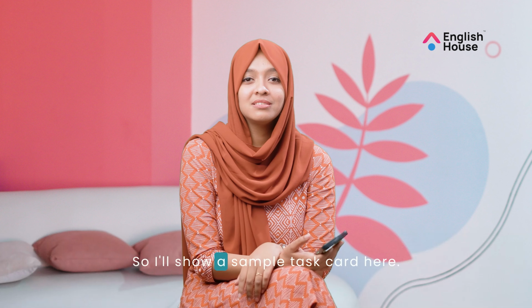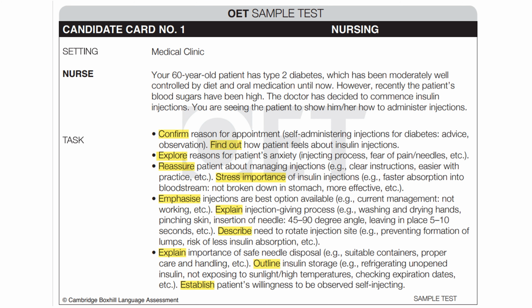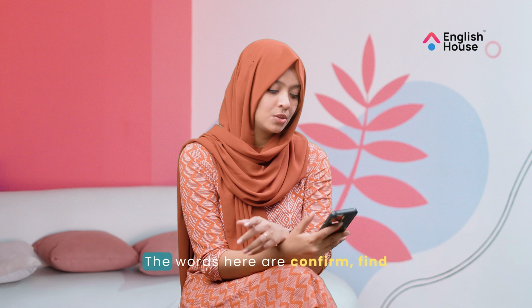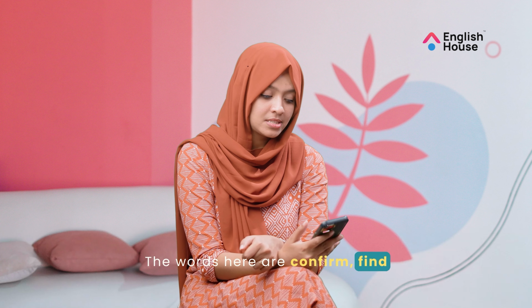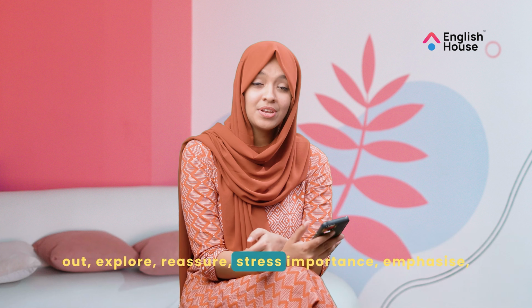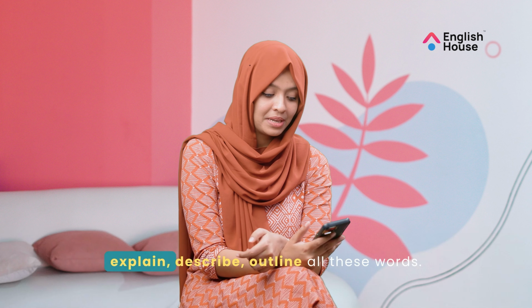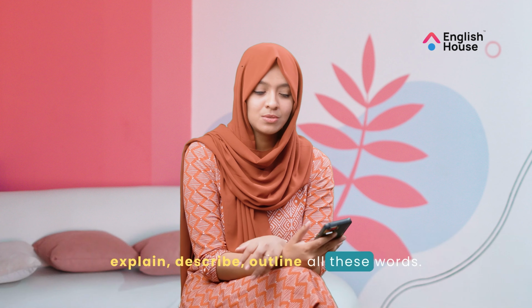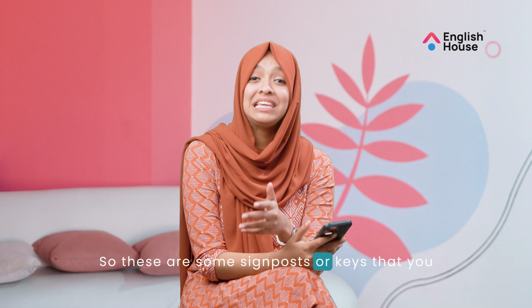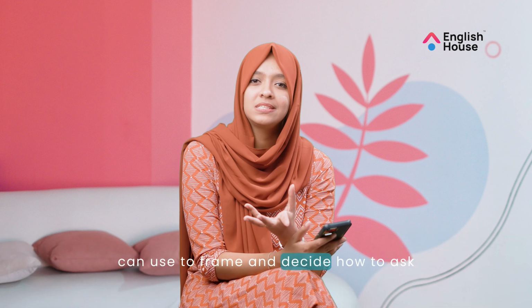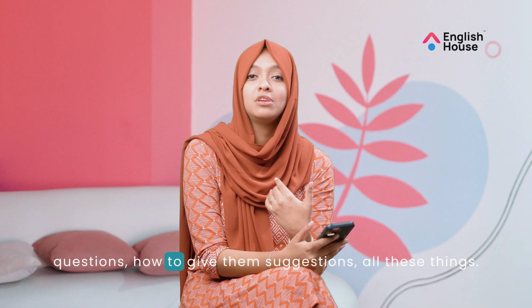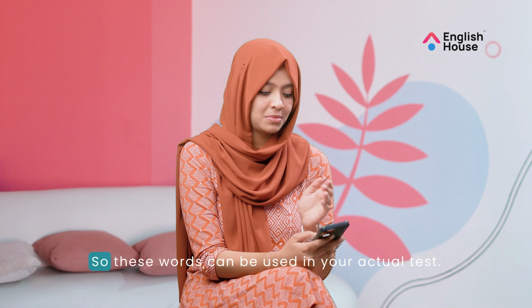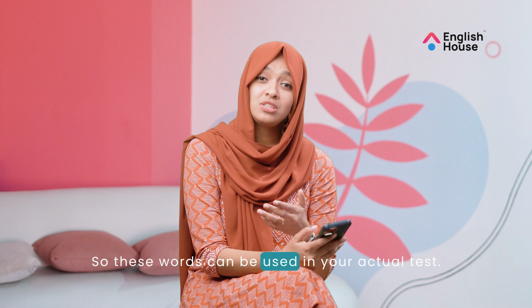So I'll show a sample task card here. Just have a look into it and you can see some words are highlighted. These highlighted words are your keys or your signposts to decide what to ask and how to frame your sentences. The words here are confirm, find out, explore, reassure, stress importance, emphasize, explain, describe, outline, all these words. So these are some signposts or keys that you can use to frame and decide how to ask questions, how to give them suggestions, all these things. So these words can be used in your actual test.